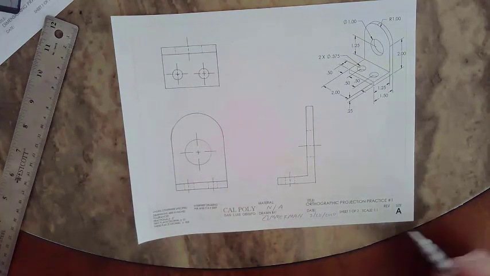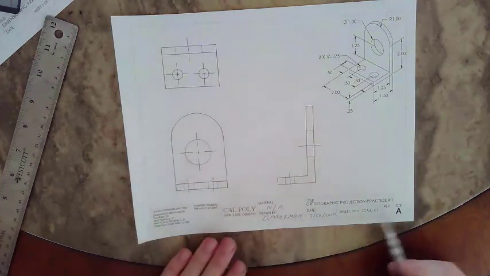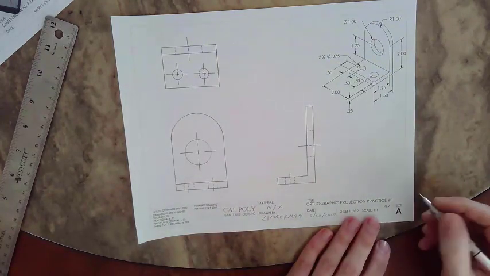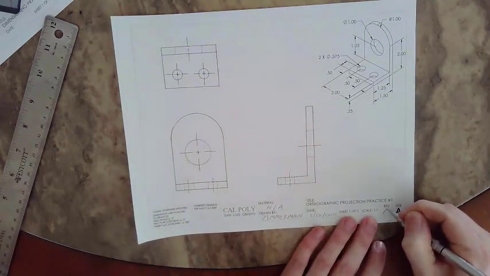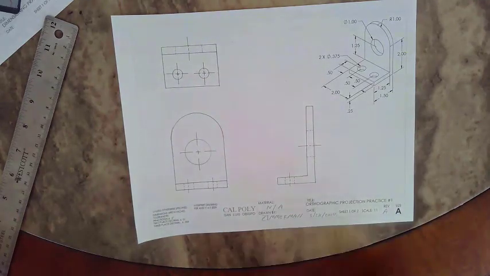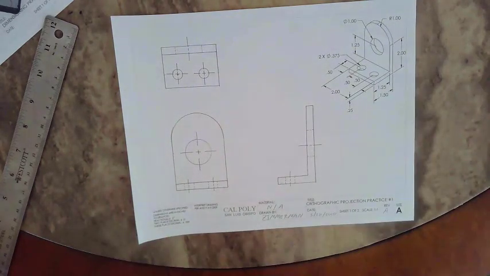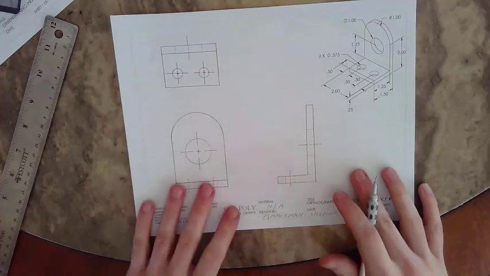Next is scale 1 to 1, that means 2 inches. I drew 2 inches. Revision, that is how many times has a part been revised or changed. So this is revision A, that's the original part. Size is the size of the paper, so it's size A. So if you're looking at it digitally on a computer, you know what size paper to print it out on. And that is it for manual drafting.